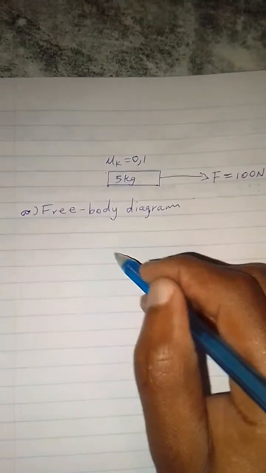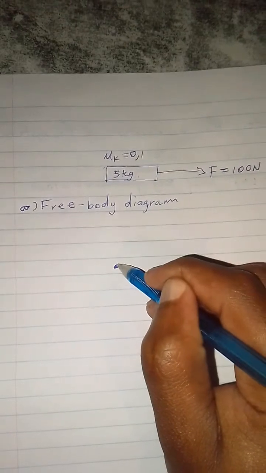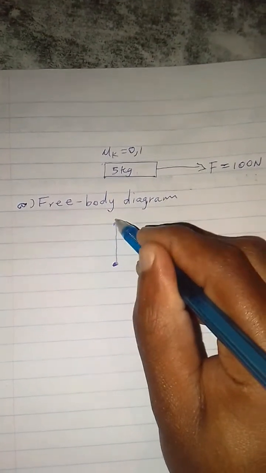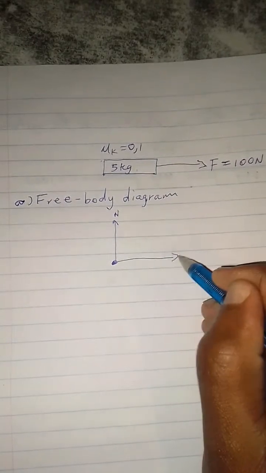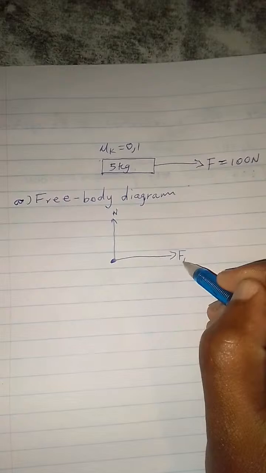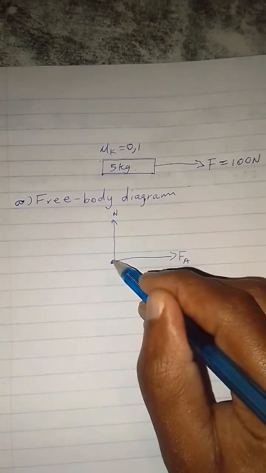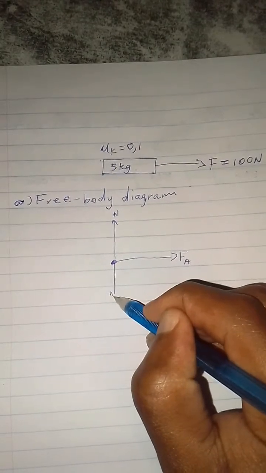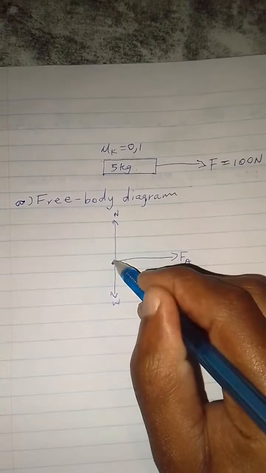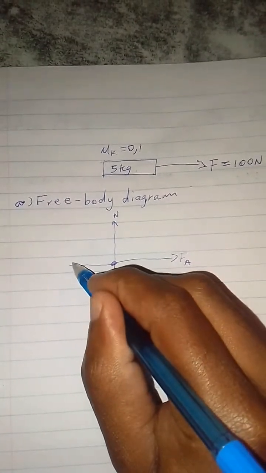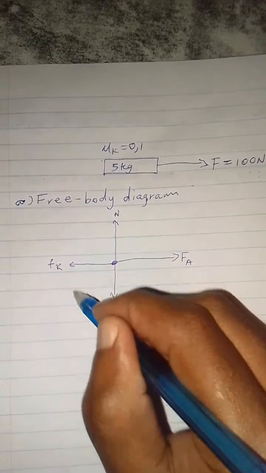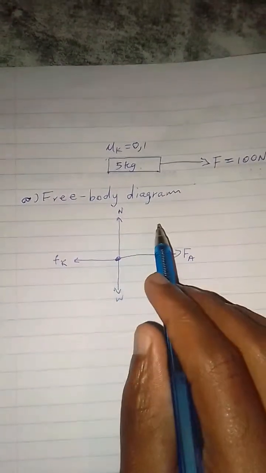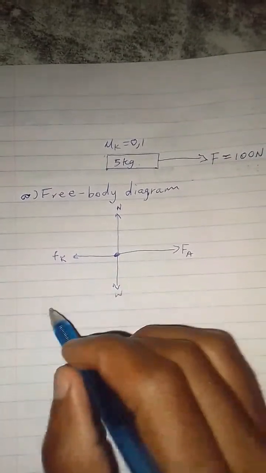Right, so how do we draw a free body diagram for this block? We have a normal force. We also have an applied force facing this direction. We also have weight pointing downwards. And we also have kinetic friction. Then we are done. This is your free body diagram.